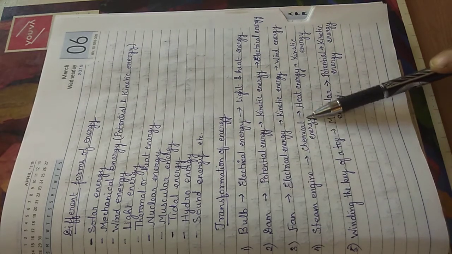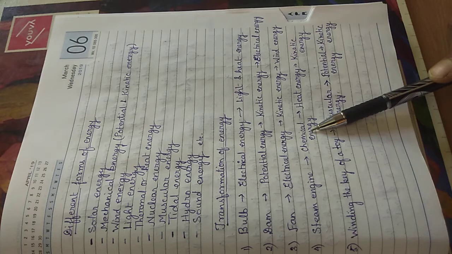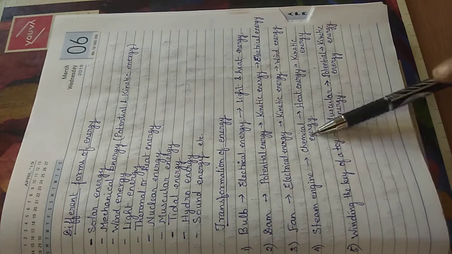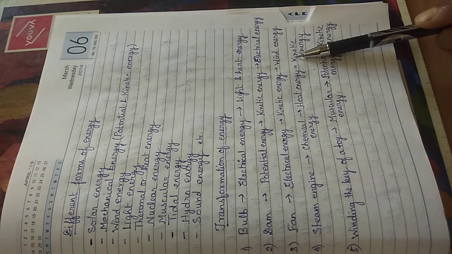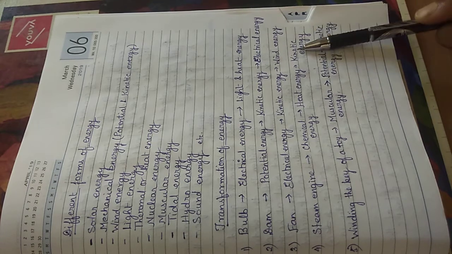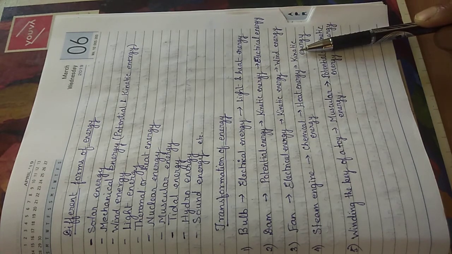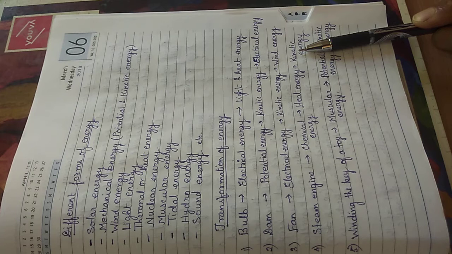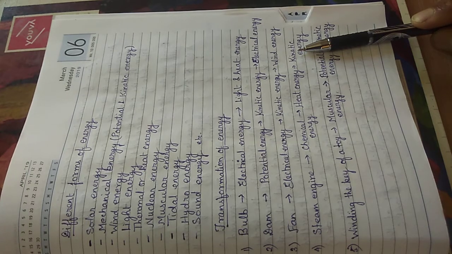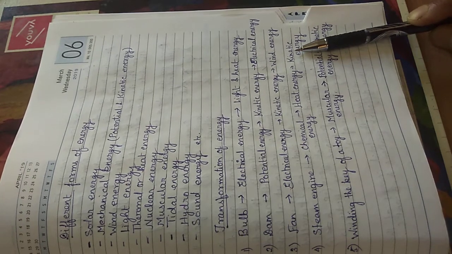So in a steam engine, what happens? Chemical energy means the energy stored in coal or whatever may be the source. When it is burnt, you get heat energy, and heat energy is converted into kinetic energy. Now we can use this kinetic energy to pull a train, or we can use it to run machines. We can use it to generate electricity. Whatever we want, we can do.